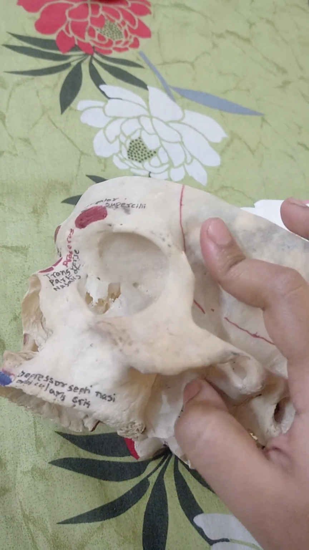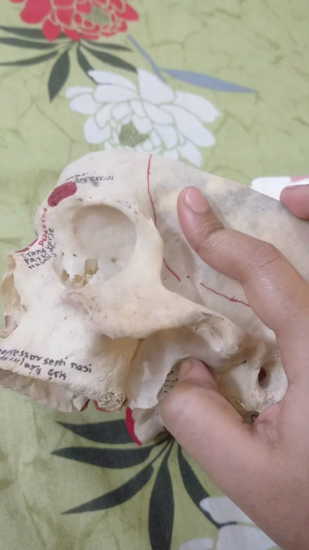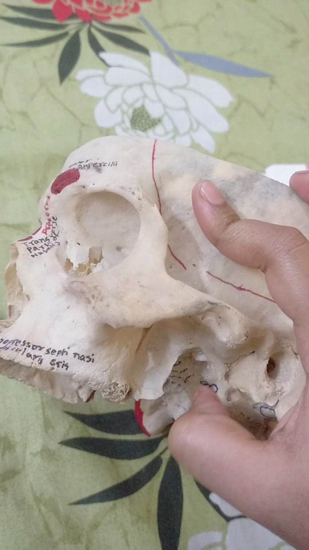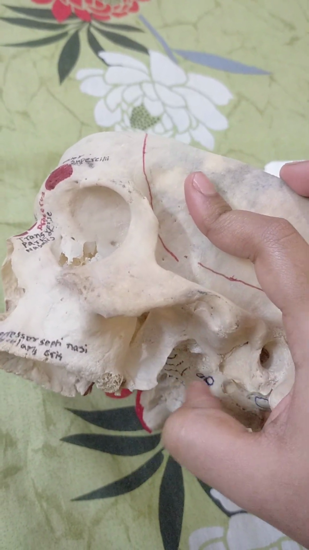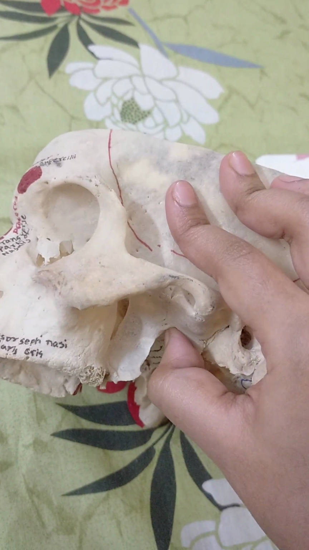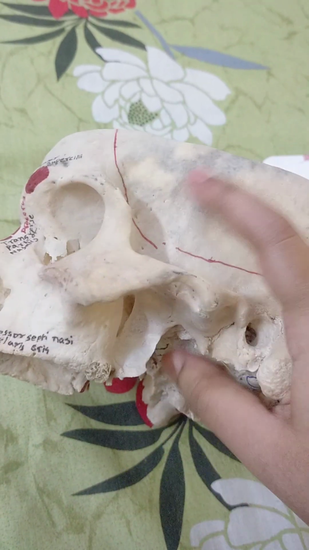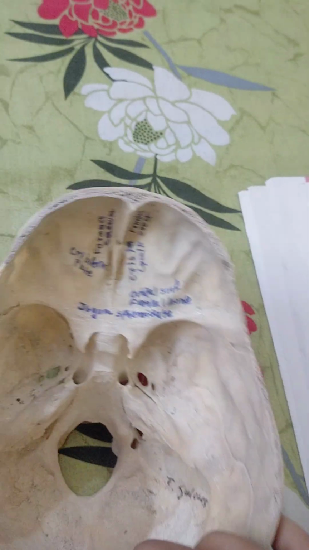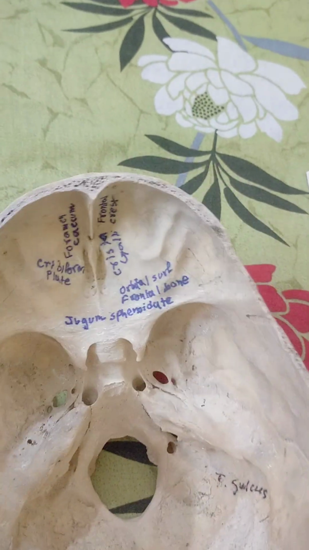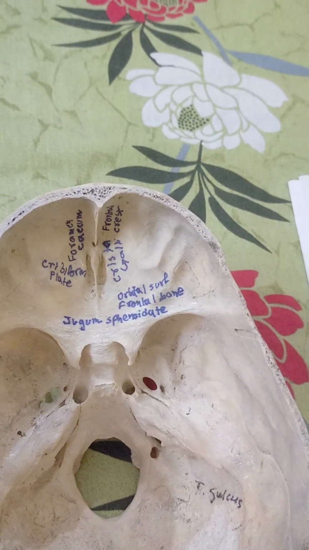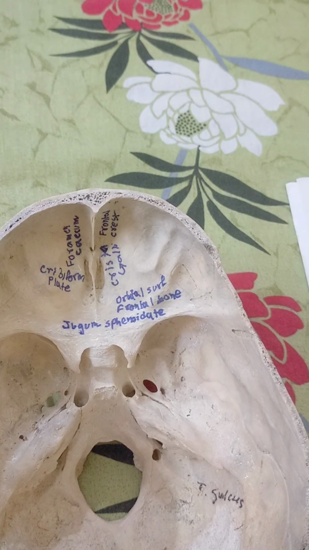So as the maxilla is a little bit upward, it comes out from here and supplies here, and somehow at the back the mandibular nerve comes from here and supplies here, like that. So the first structure which comes is the foramen rotundum. Through this the maxillary nerve enters or leaves.